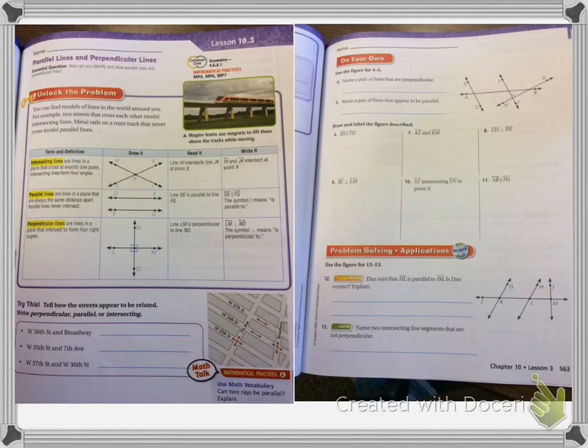Now we've got that down. I'm going to have you flip over to page 563. On page 563, for number 4, it says to name a pair of lines that are perpendicular.